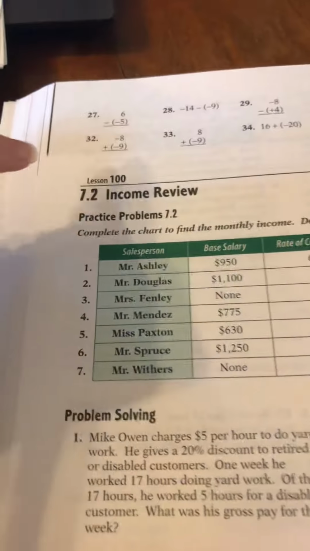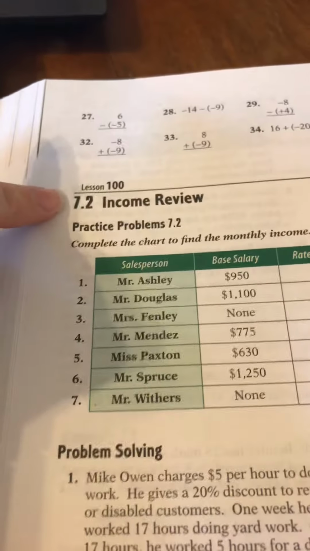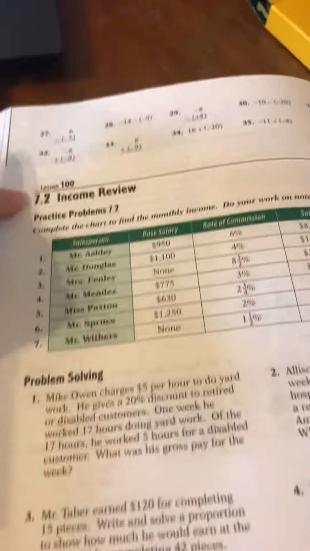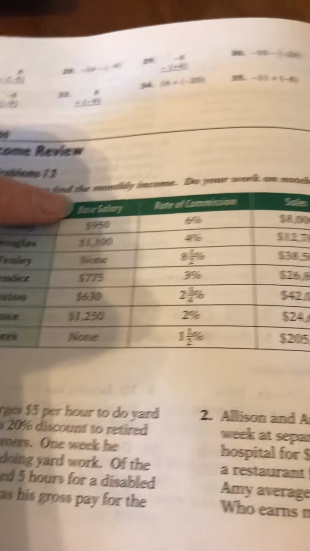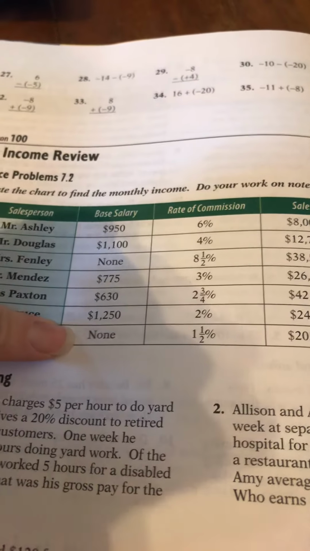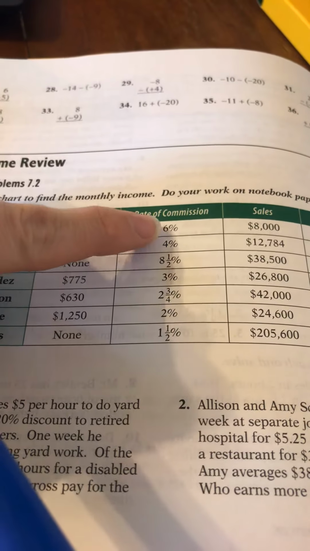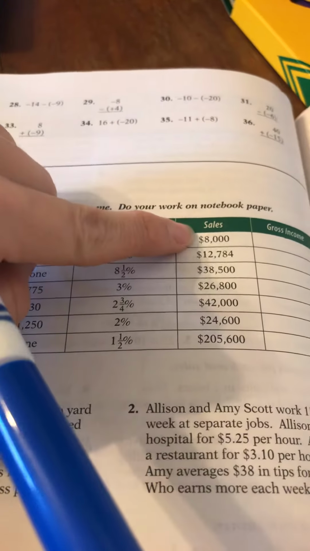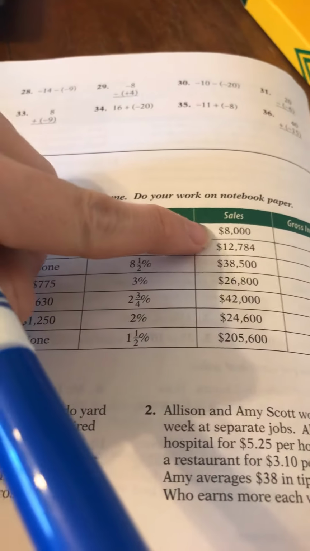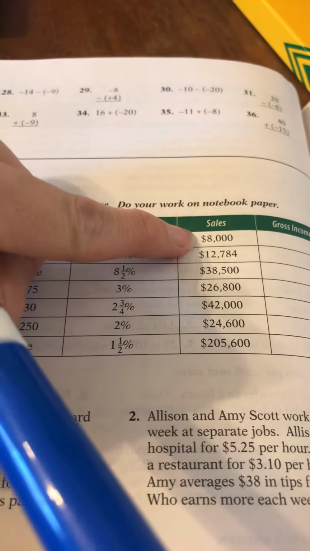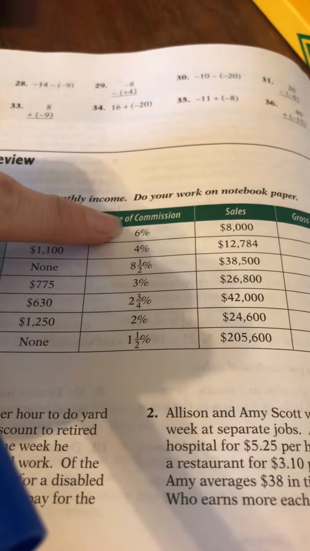Okay, today we are going to go through 7.2's assignment, which is just a review of what we did last Friday. So the base salary, that is how much money they're making no matter what. They get paid that. Rate of commission, this is the percent of the sale they get. So if the item costs $8,000, they're only going to make 6%.